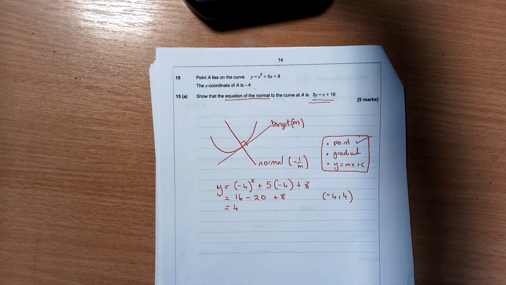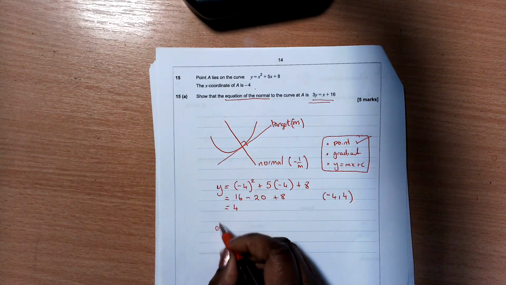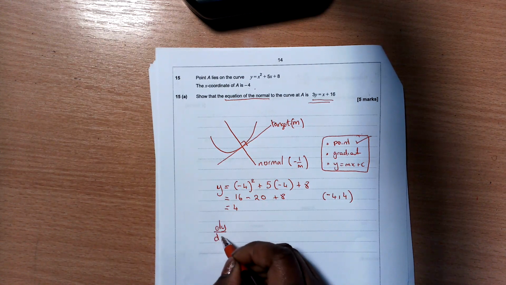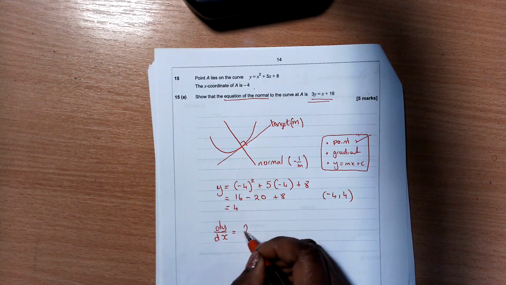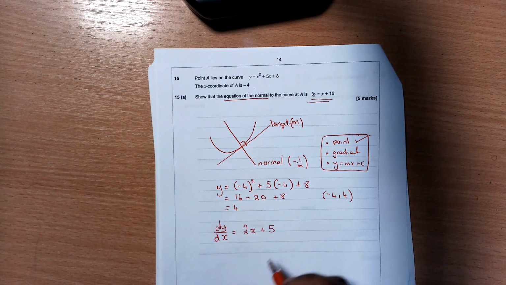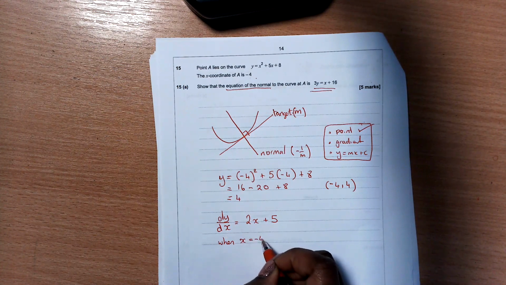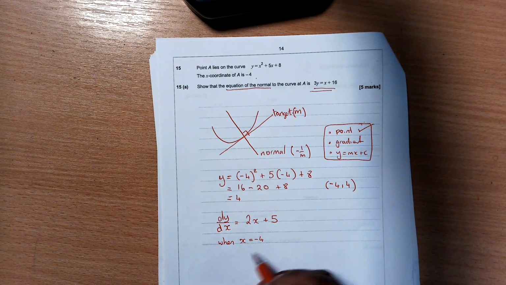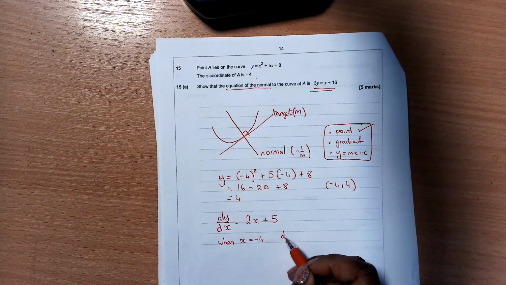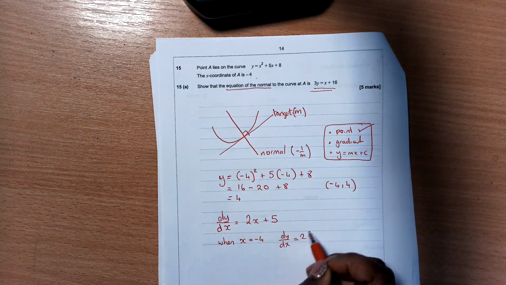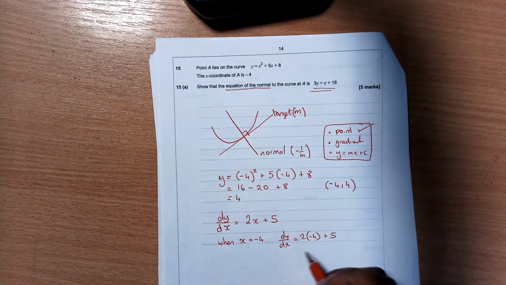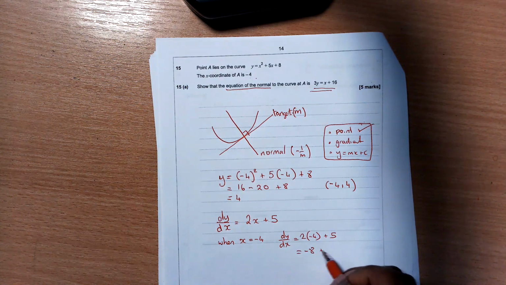Now do I have the gradient? Well, I could find the gradient at that point of the tangent, and then I could do the negative reciprocal to find the normal. So I'm going to differentiate to find the gradient of the tangent. That's what differentiation does. So that's going to give me 2x plus 5. And I'm going to say when x is -4, so we want to know the gradient of that particular tangent there. We're going to get that dy/dx equals 2 lots of -4 plus 5, which is -8 plus 5, which is negative 3.